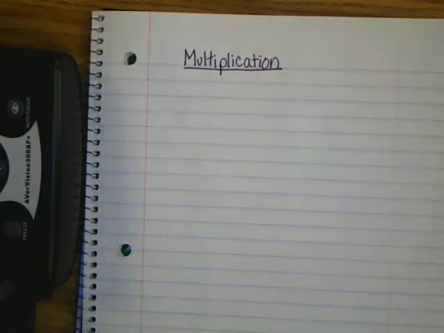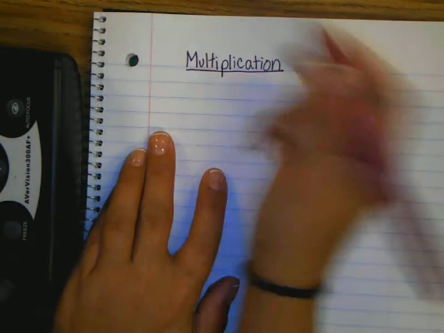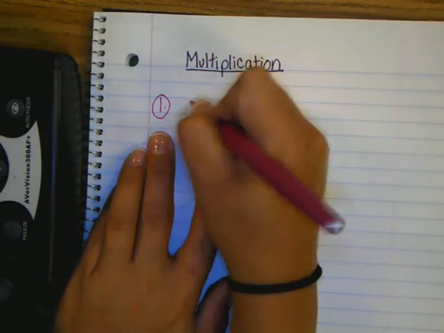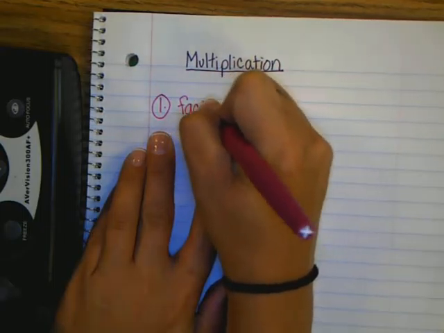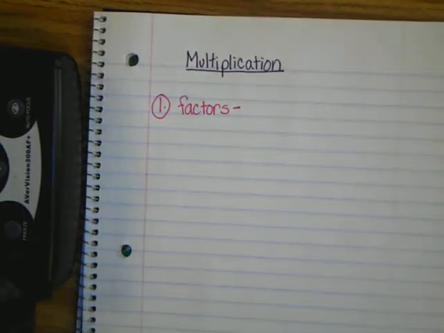So multiplication today, we have a couple vocabulary words. We're actually going to start with factors. So we're going to write, I guess we could put number 1, factors.